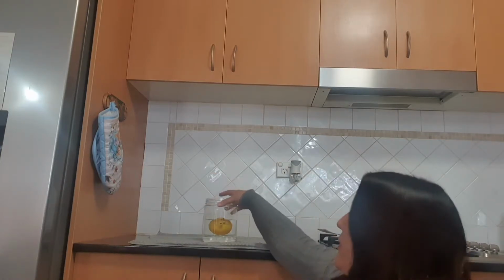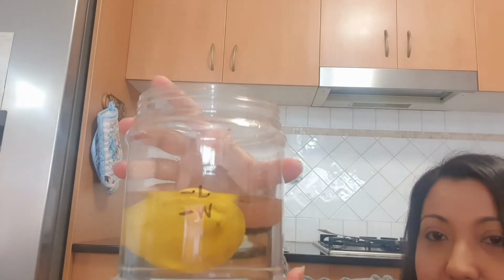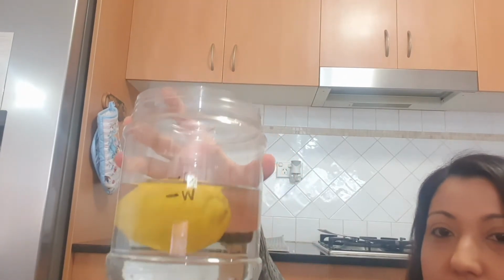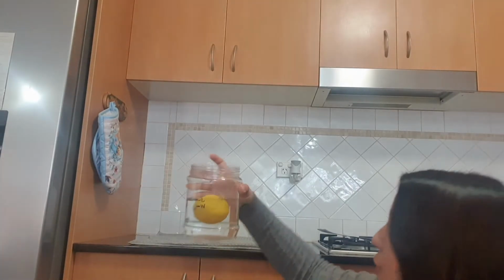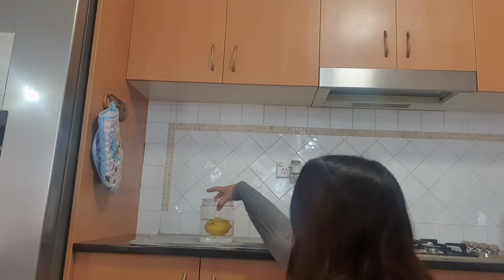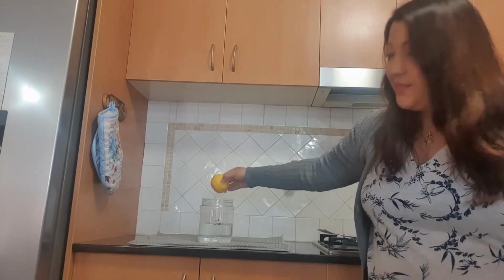And I'm going to bring it closer so that you can see the lemon. I've written an L because the water level has risen up to show the lemon. I'm going to carefully take that lemon out.